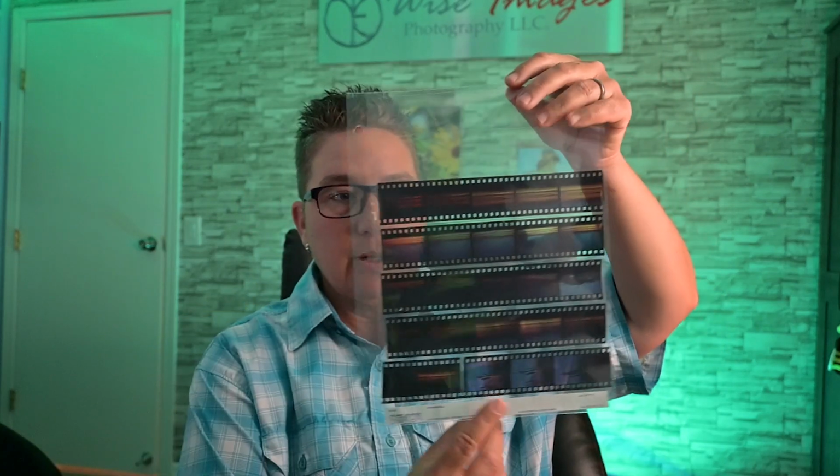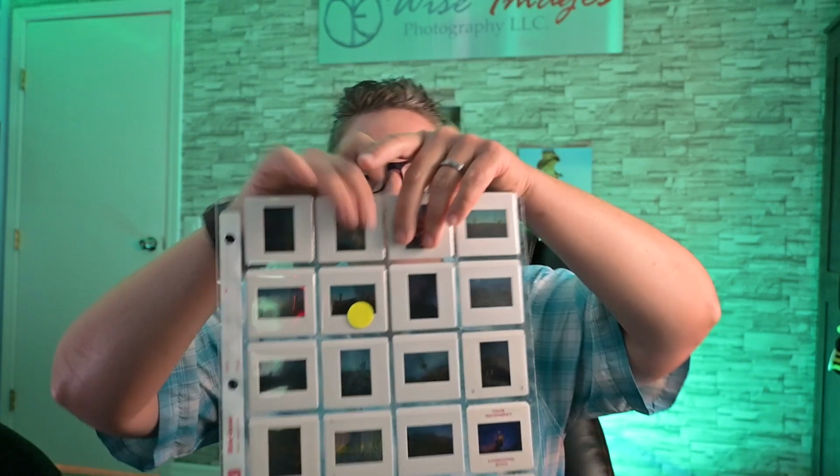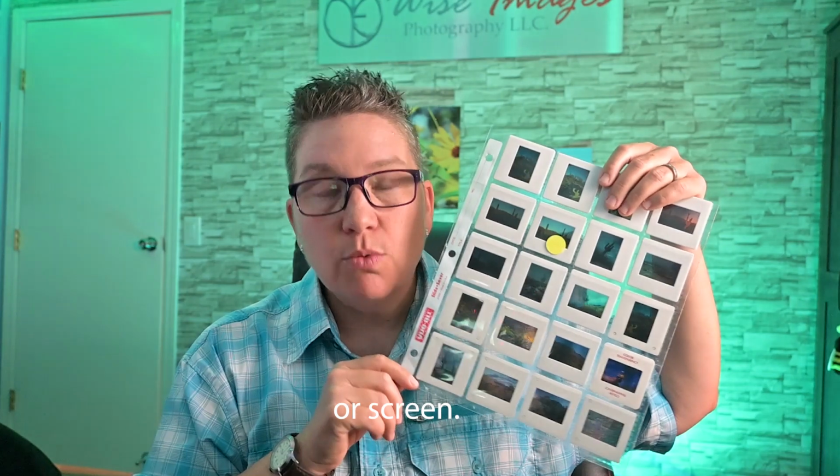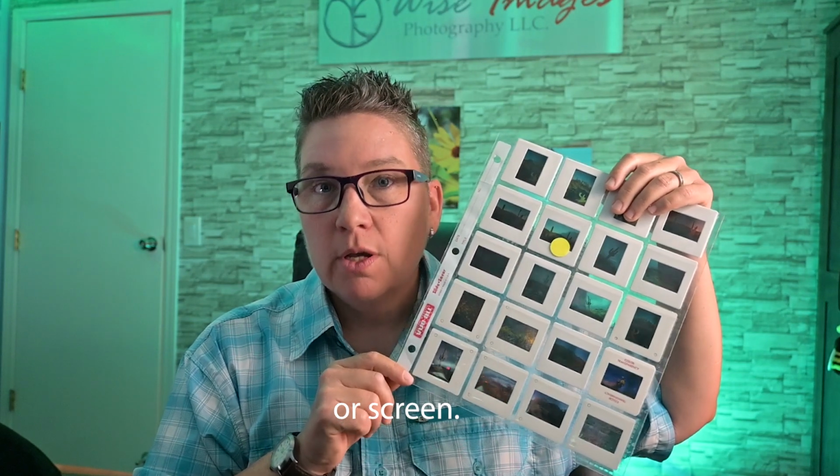When it's a positive negative, they're used more for putting them into a slide, so that once they're in the slide they go into a projector and then they are projected onto the wall.